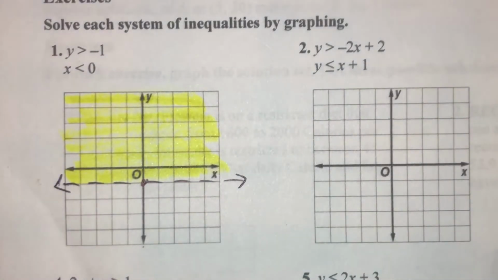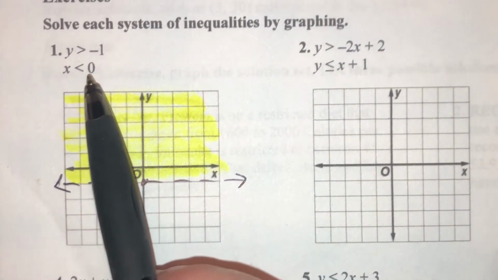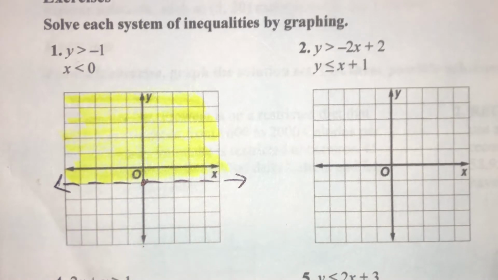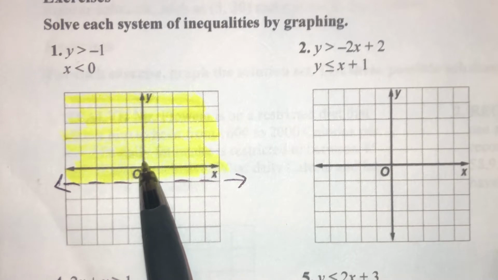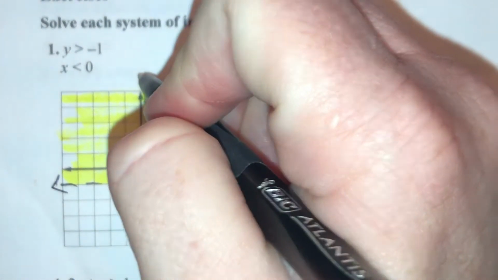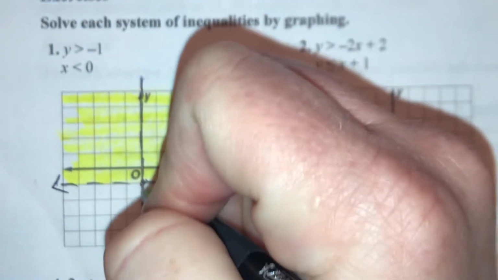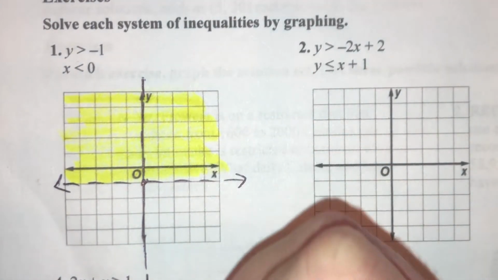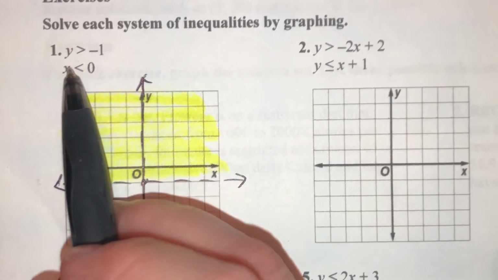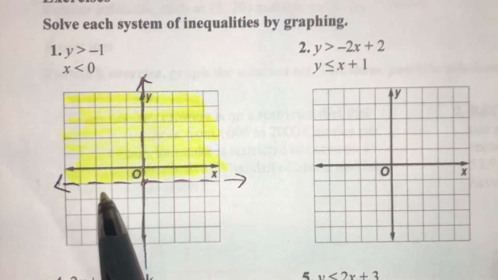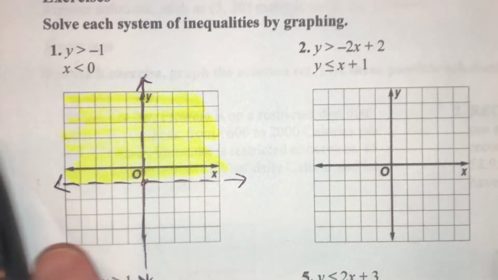Okay, that's my shading. You can use a pen if you want. That's fine. I'm trying to make it stand out here. Okay, then our second line, x is less than 0. So here on the x-axis, I go to 0, and I draw a vertical dotted line. Can't really see it on this graph, but it's supposed to be a dotted line through x equals 0, right? And x is less than that. So which direction are all the numbers smaller than 0?